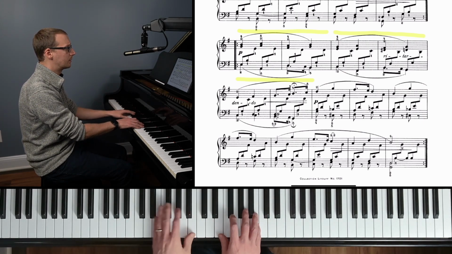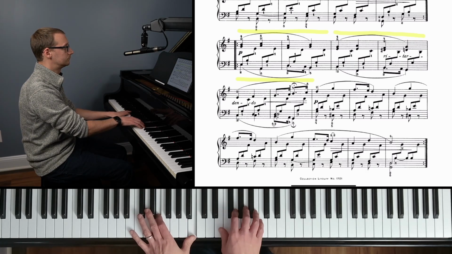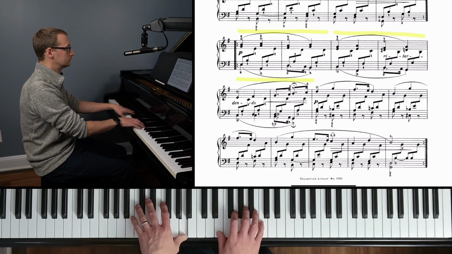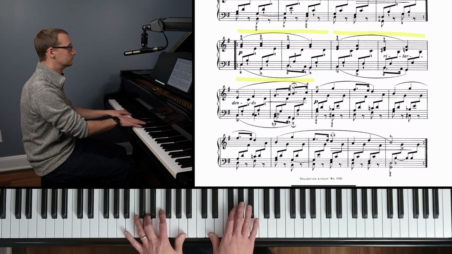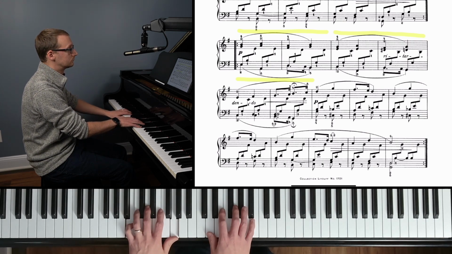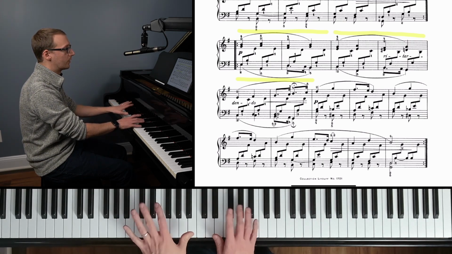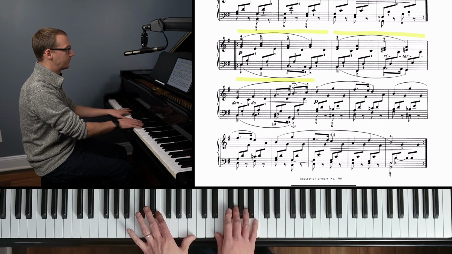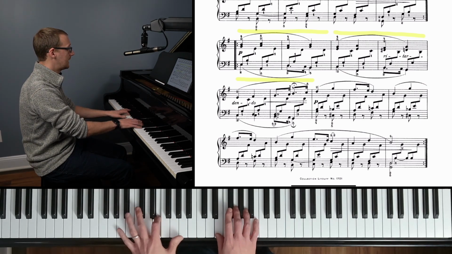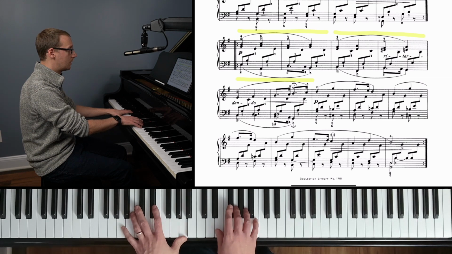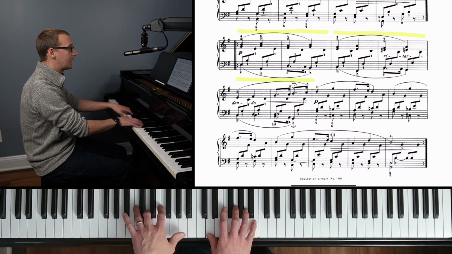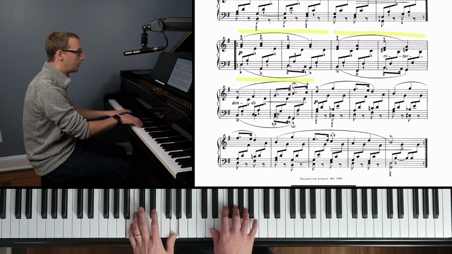Now we're in E minor briefly. I'll show you the counting. Although again, reference the counting video if you need more focused work on that. So 1 O let, 2 O let, 1 O let, 2 O let.